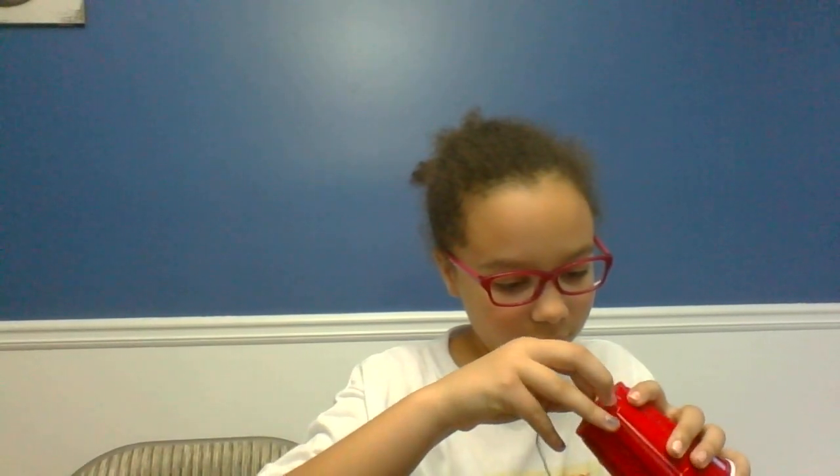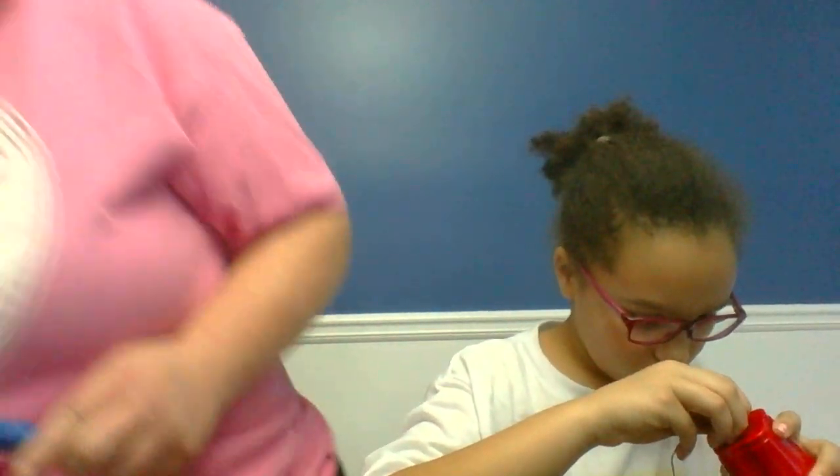Where's our scissors? You also need scissors. Oh, scissors. Be right back. So I'm just going to try to poke it there in the middle. Is the hole big enough? It's a tiny bit too small. Wait, I almost got it. This is the tricky part, guys.